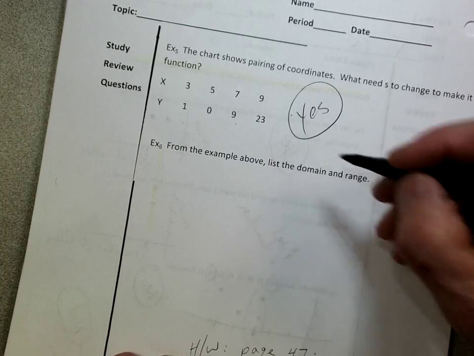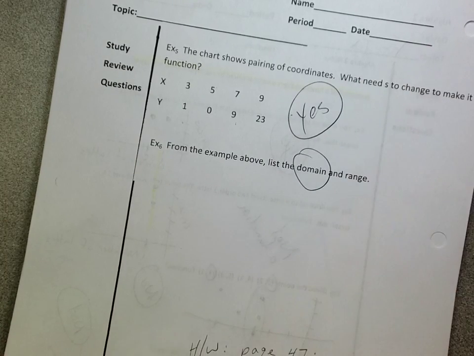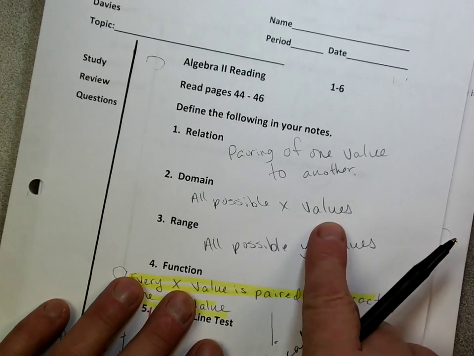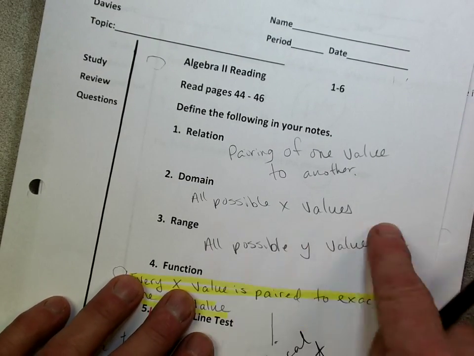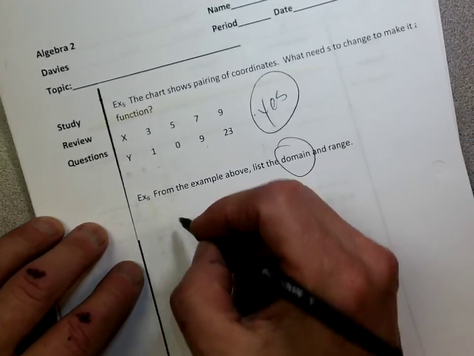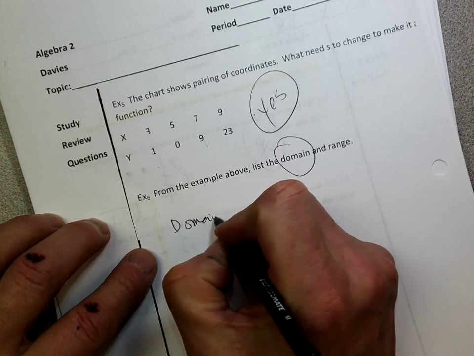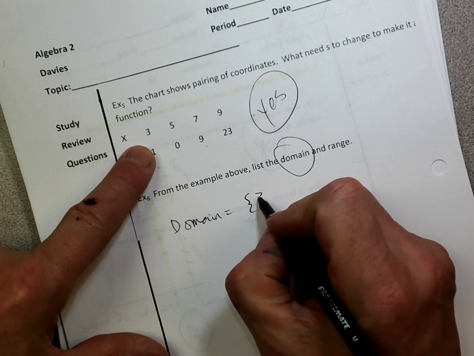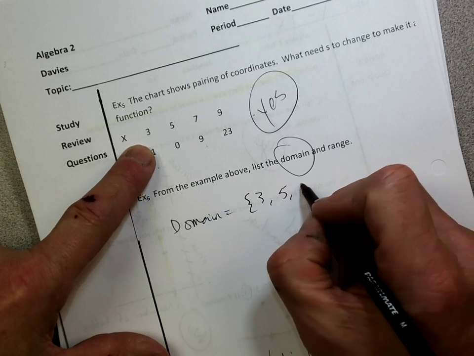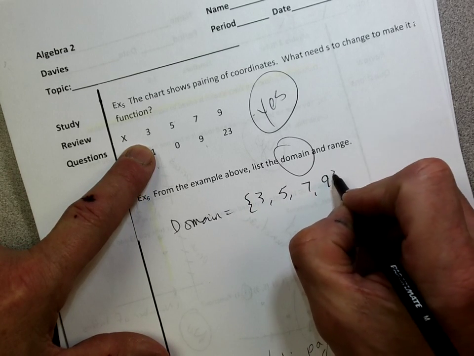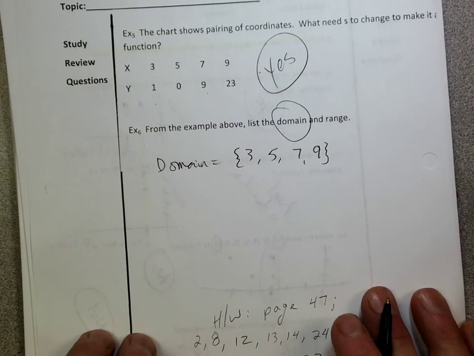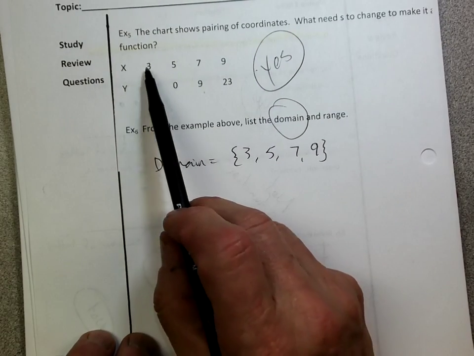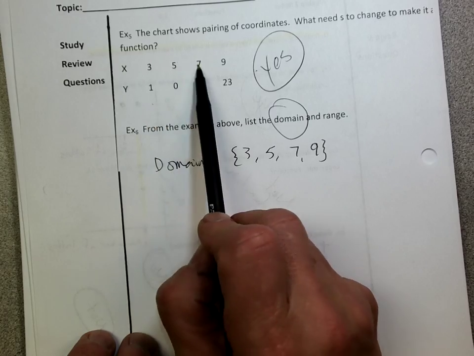Now, the domain. Let's go back to the domain. The domain is all possible x values. So if I look at the domain on this one, I'm going to say domain is equal to 3, 5, 7, 9. That's just the x values, right? Just all possible x values. These are my x values.